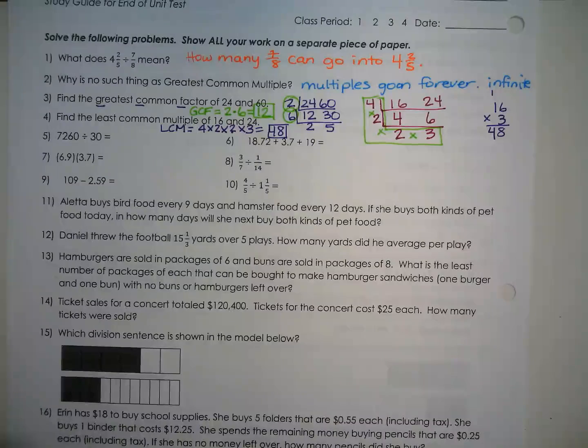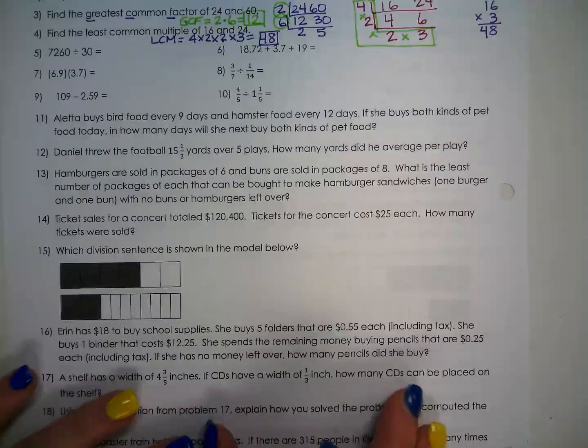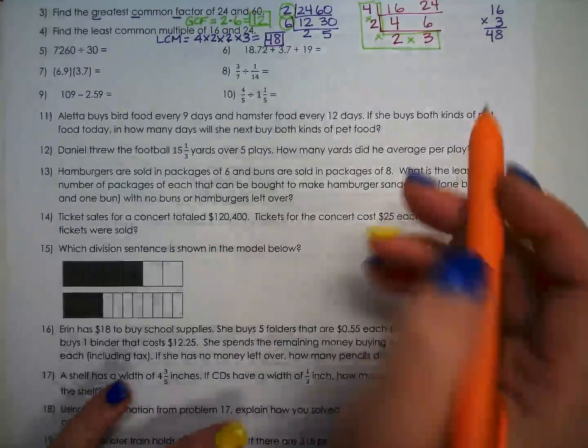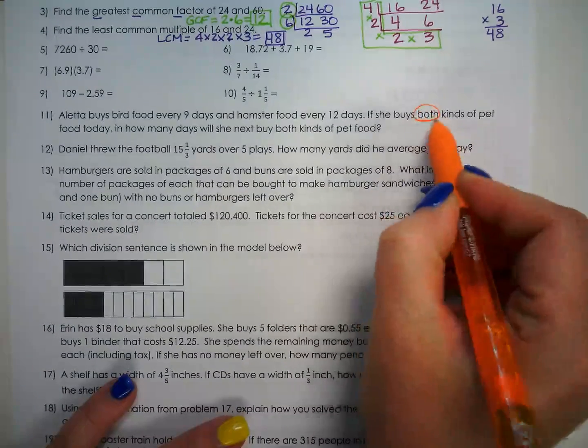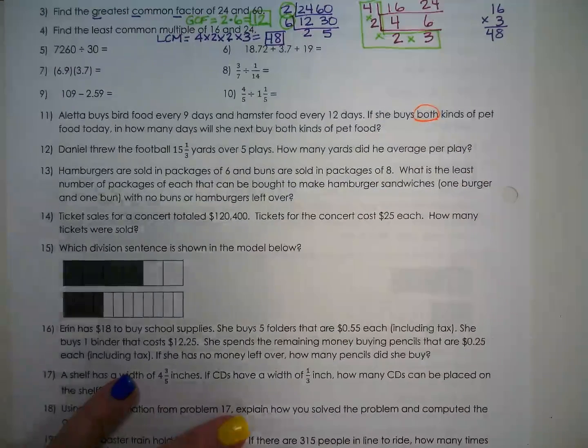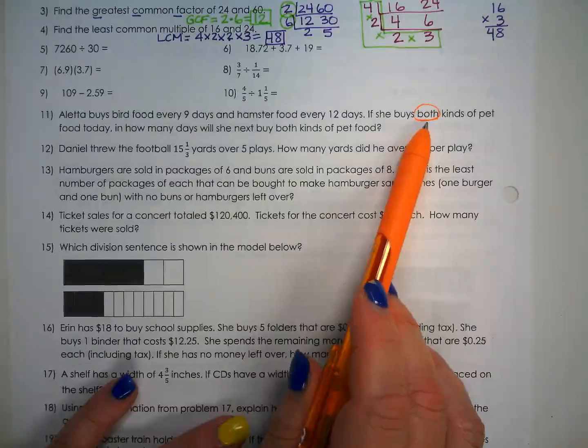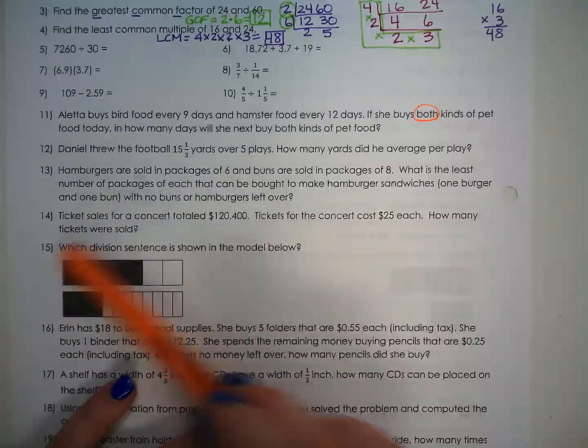It doesn't have any greatest or least or any of those kinds of words in here, so that's not helping us. But we want them both to buy something or to have something at the same time. So when you see the word both, oftentimes we're trying to get both of them to the same place.